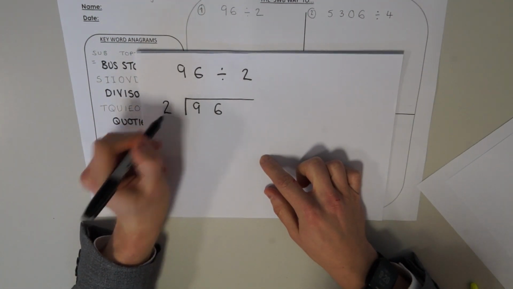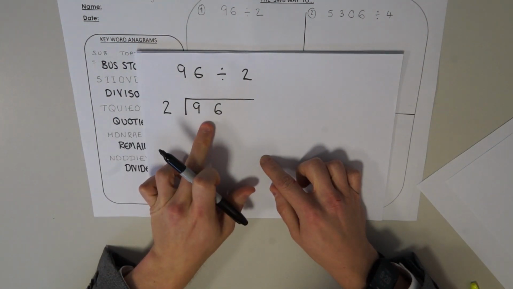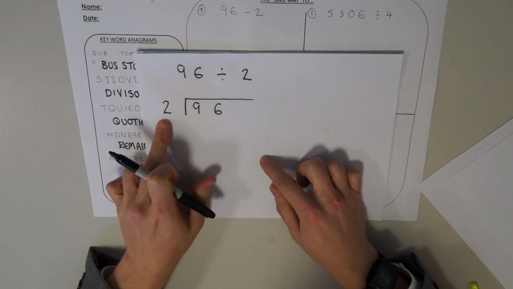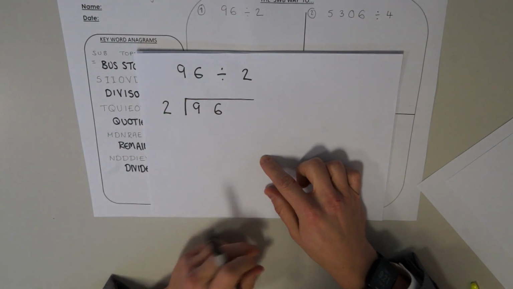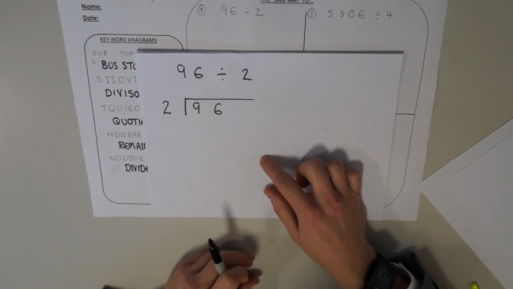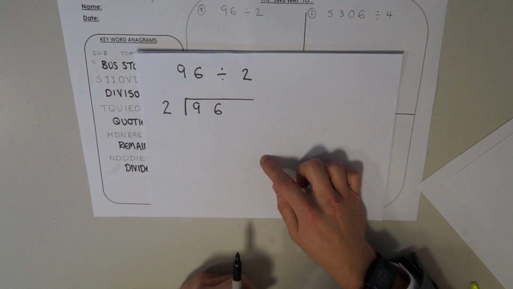96 divided by 2. The 96 goes inside the bus stop. What we divide by, the divisor, goes on the outside of the bus stop. I am not going to write my 2 times table down the side for this example because I am confident I know my 2 times table from memory.